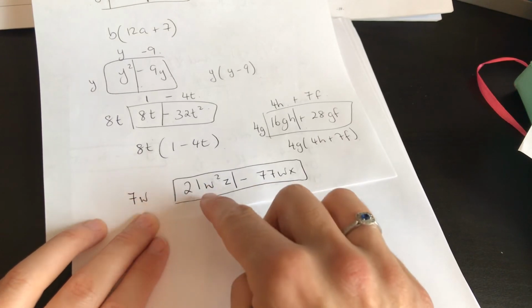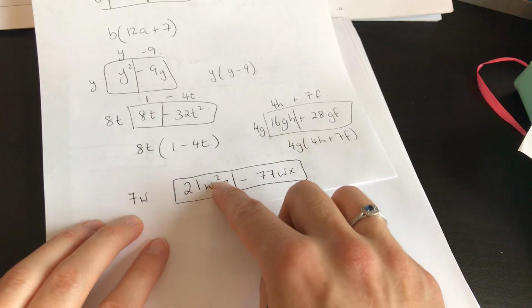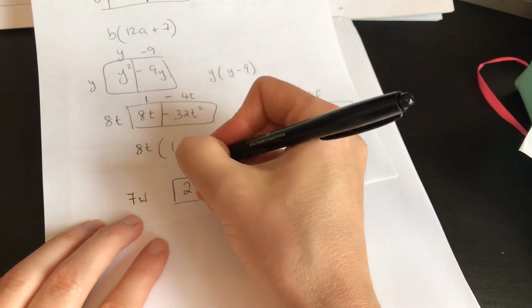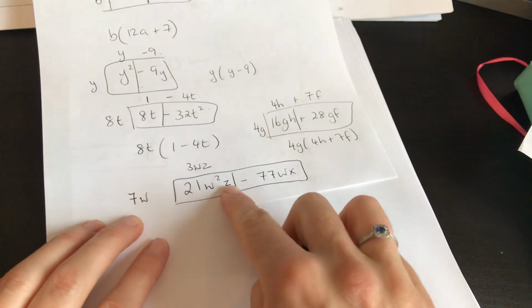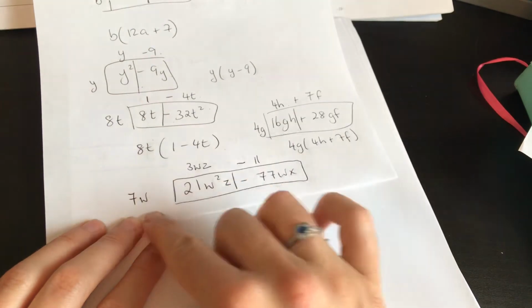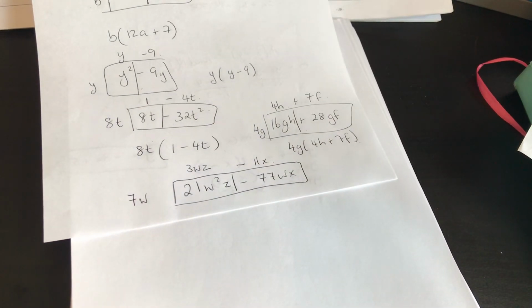So 7w. What do I multiply 7w by to give me a 21w squared z? 7 by 3 is 21 by a w by a z. Minus 7 by what? 11x. So then you can just write out your factors. 7w bracket 3wz minus 11x.